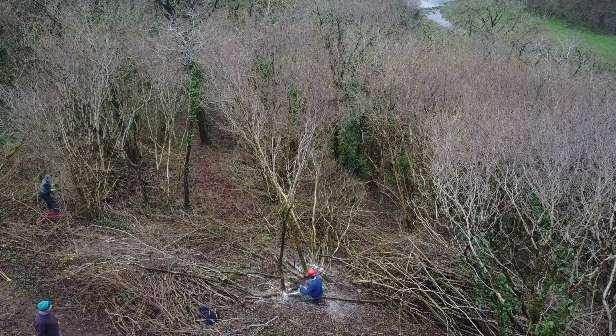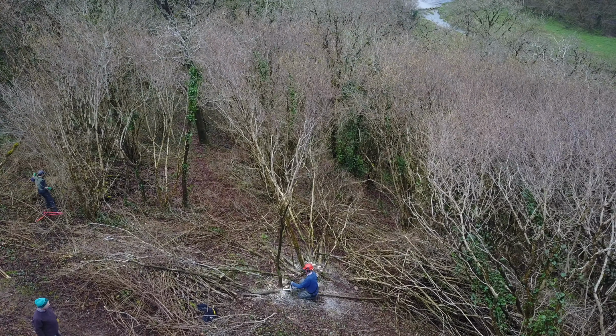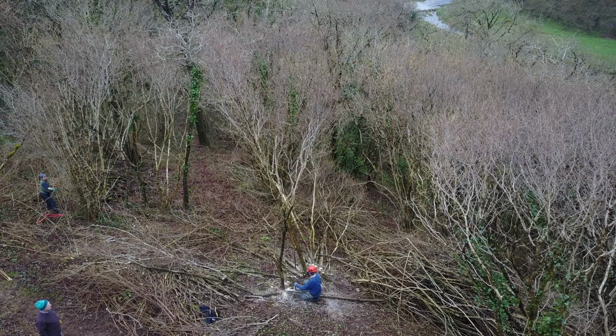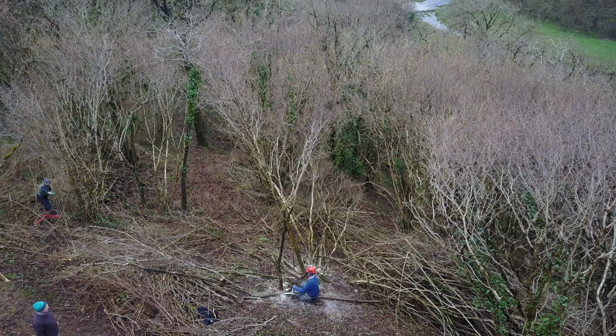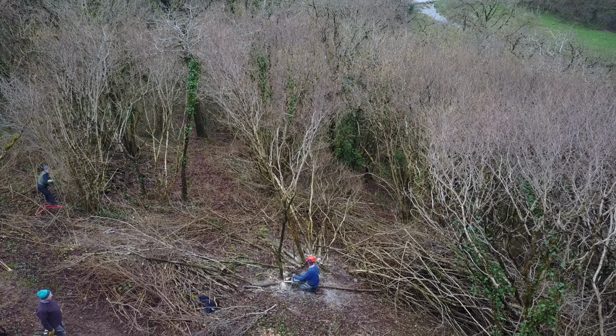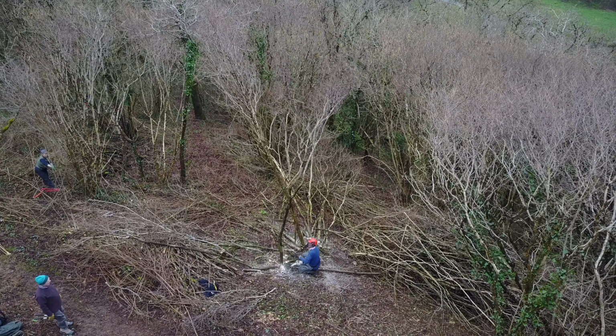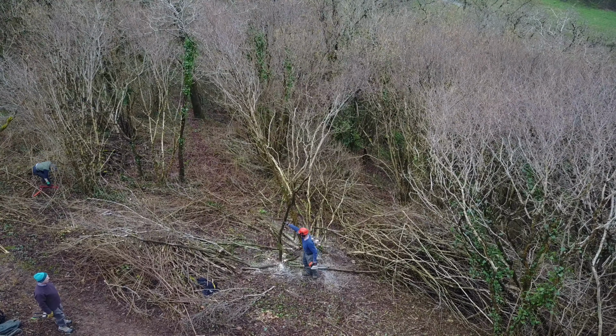Trees are not the only vegetation that needs to be cleared. Brambles, gorse and other similar plant species must also be removed, as these can shade out the violets. These are removed using brush cutters and handsaws. Like trees, these plants can grow back, so they must be managed on a rotational basis.